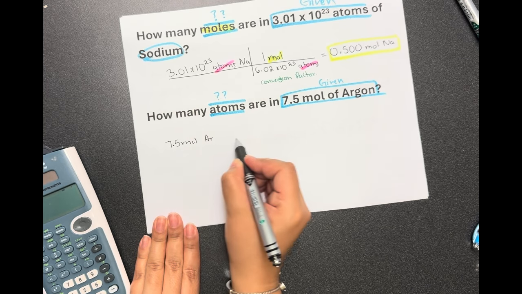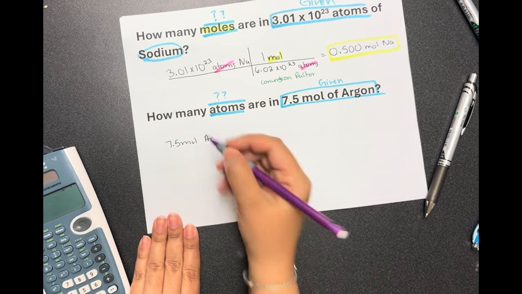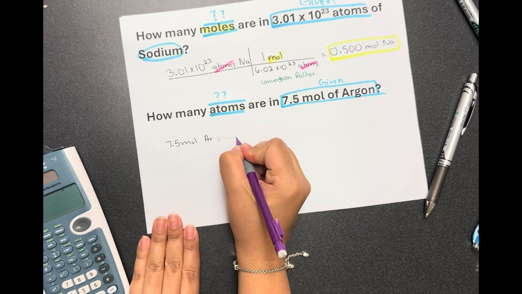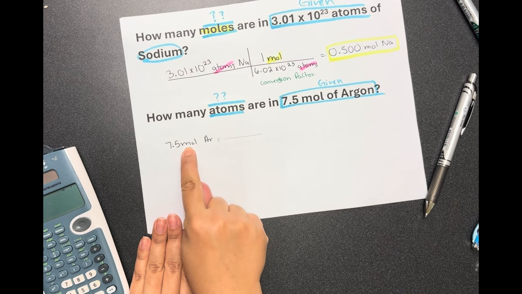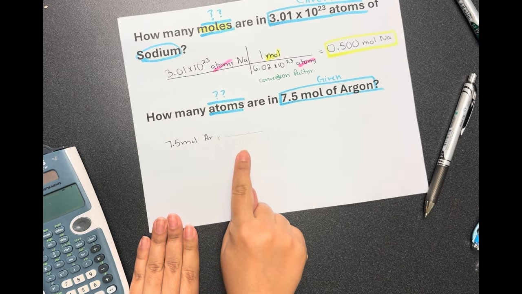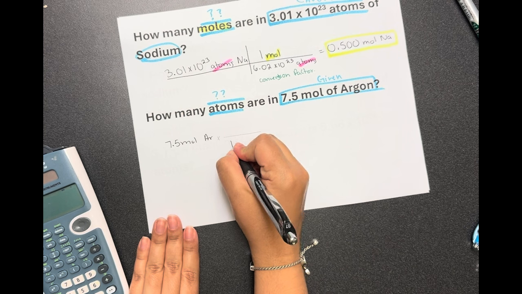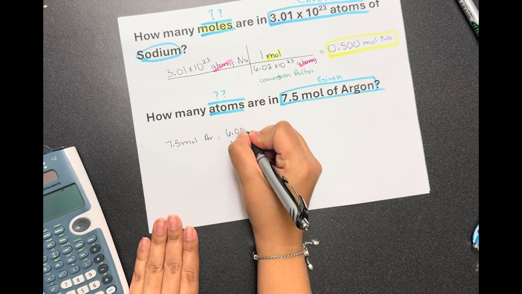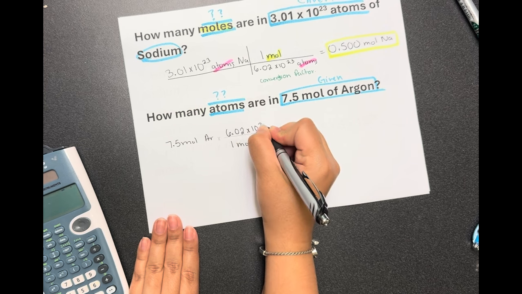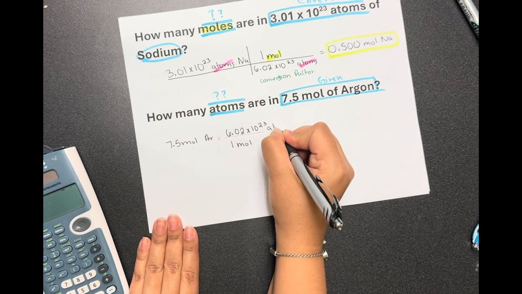Remember that this vertical line that I do is the same thing as saying times, and then my conversion factor, which if I have moles in the top, I need moles in the bottom. So in the bottom, I'm going to write 1 mole. In the top, I'm going to write 6.02 times 10 to the 23 atoms.